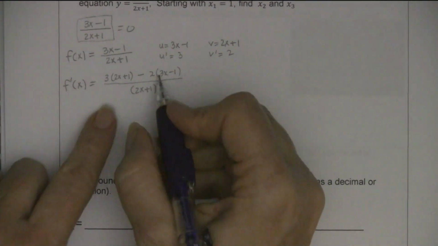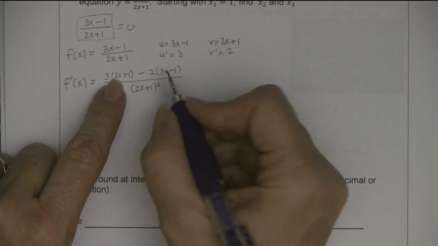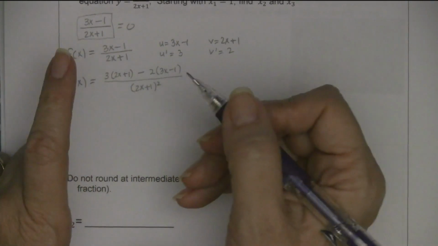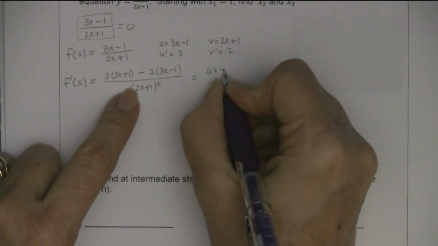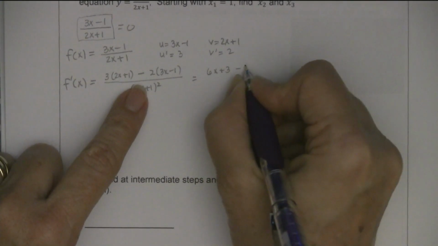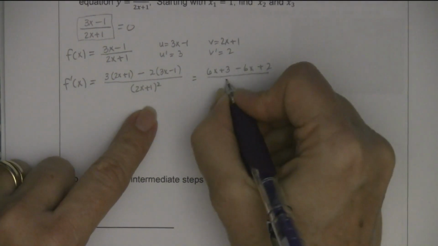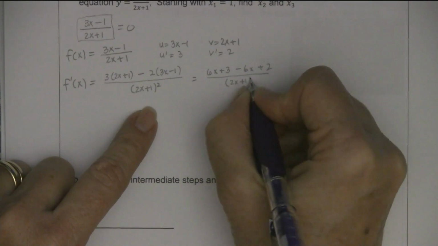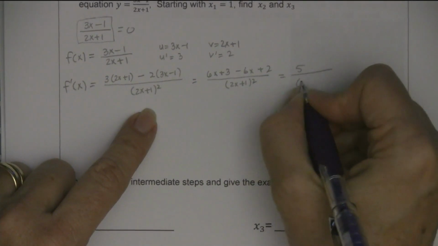And in the numerator, I can see some joy happening. 3x times 2x is the same as 2x times 3x, right? 6x squared, both of them, and they're subtracting. So I'm going to be careful here. So this is 6x plus 3 minus 6x plus 2. So I'm going to have 5 in my numerator, over (2x plus 1) squared.